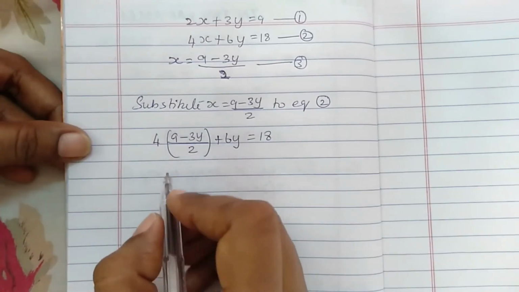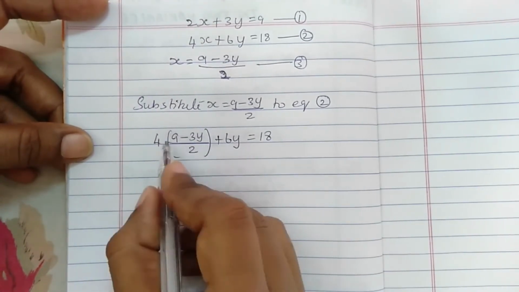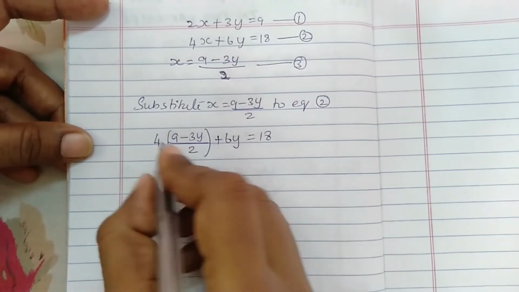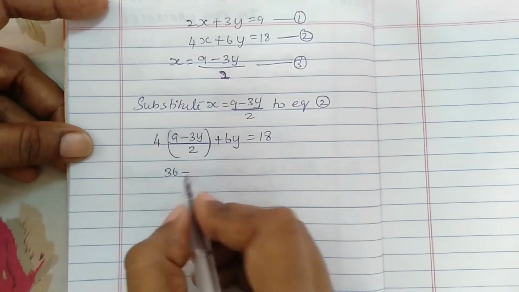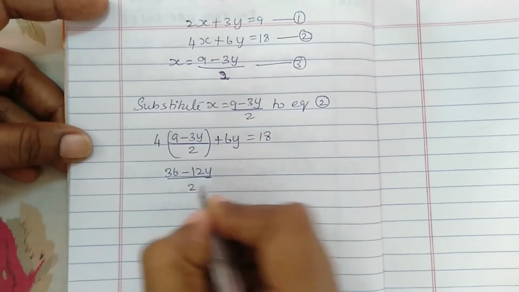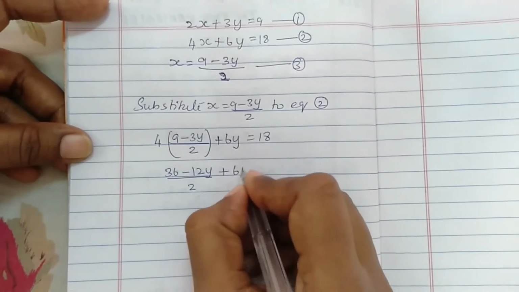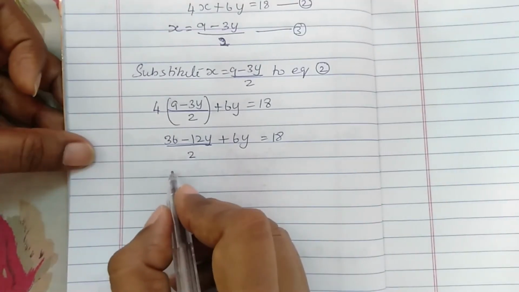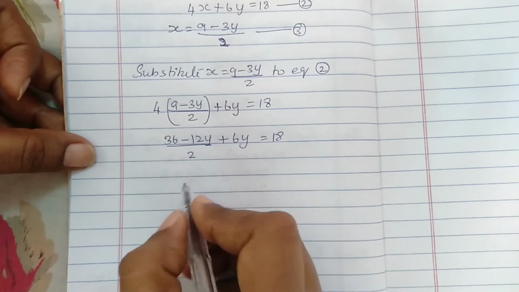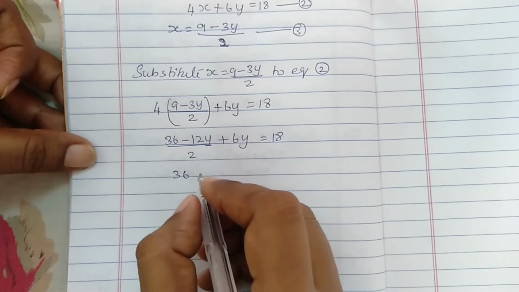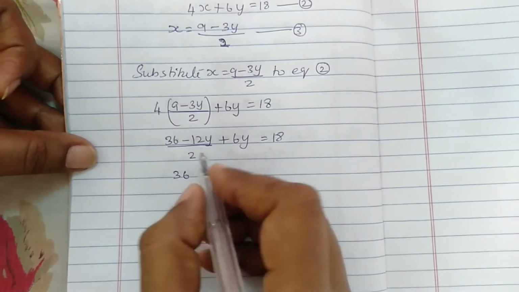Now you have to multiply this term by 4. So here it is 4, 9 4s are 36, minus, plus and minus is minus, so minus 4 3s are 12, 12y divided by 2, and then plus 6y is equal to 18. Now what do we do here? We have to divide this number and solve this. So 36, yes. Now how do we go about this?